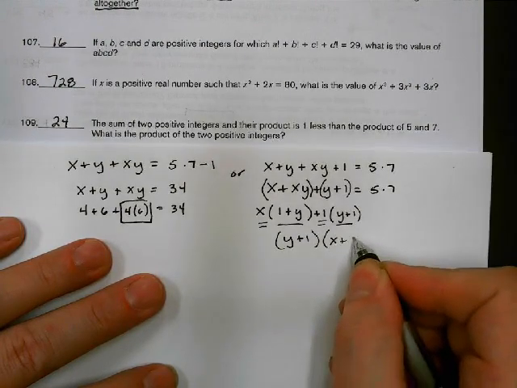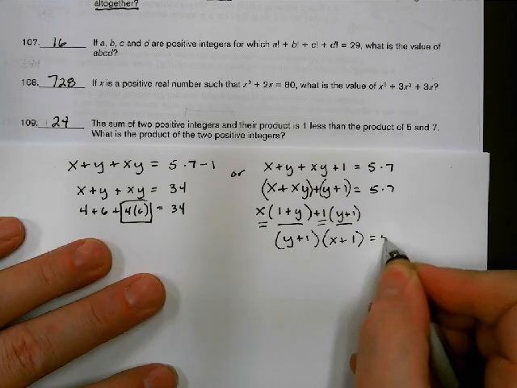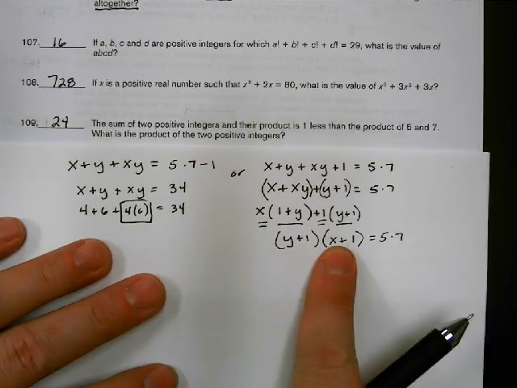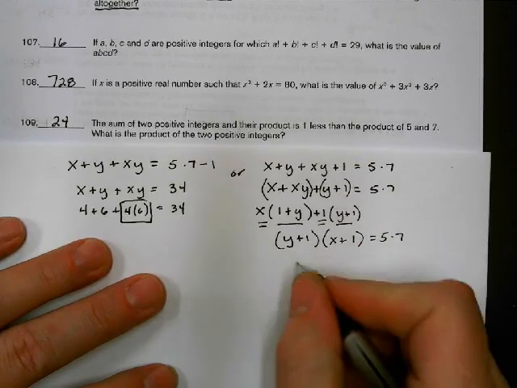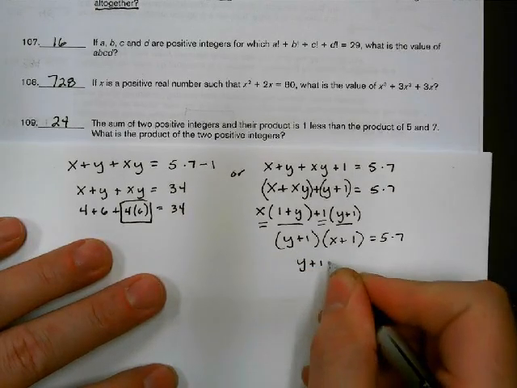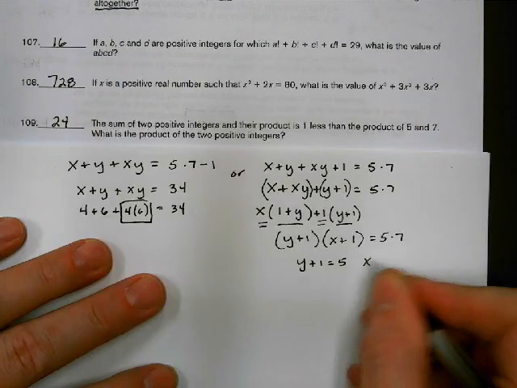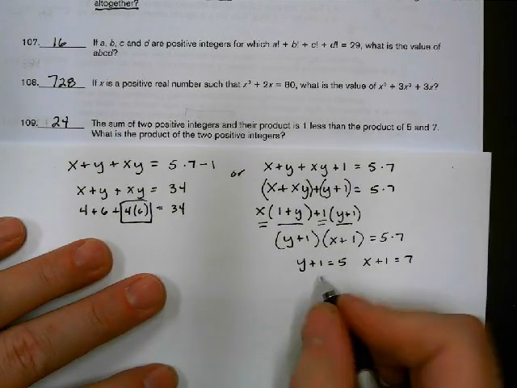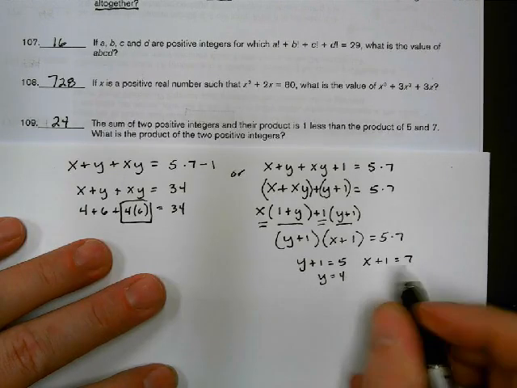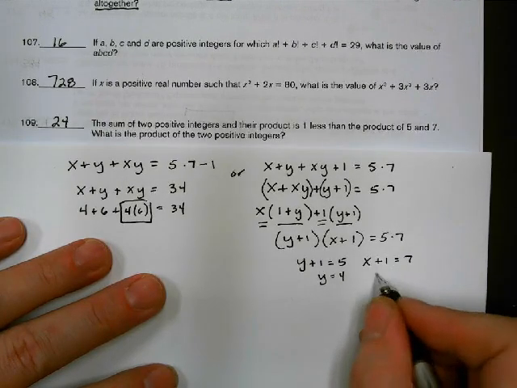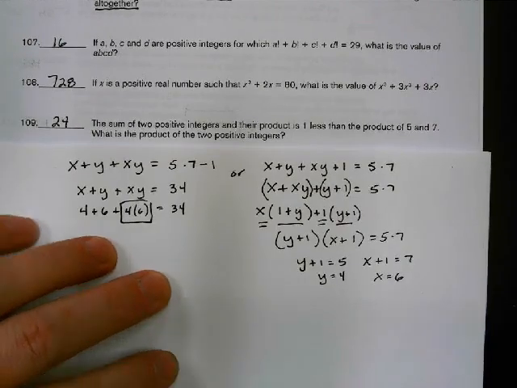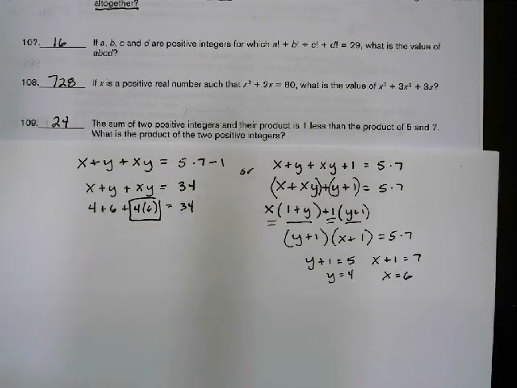So this times this equals this times this. So you can just say, oh, y plus 1 must be 5, and x plus 1 must be 7. Subtract 1, y is 4, and my other number, subtract 1, x is 6. 4 and 6. So you could do that one algebraically. In the time that you took to think of that method, you probably could have just guessed and checked and got your answer a lot faster.